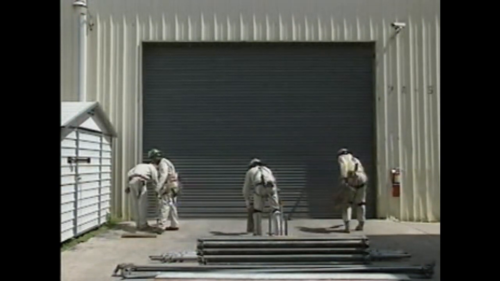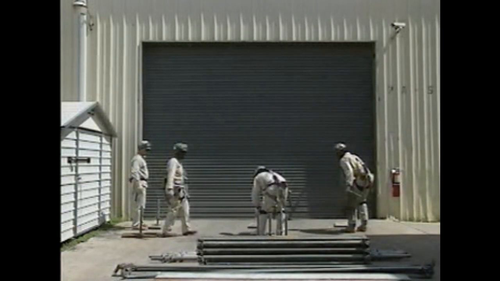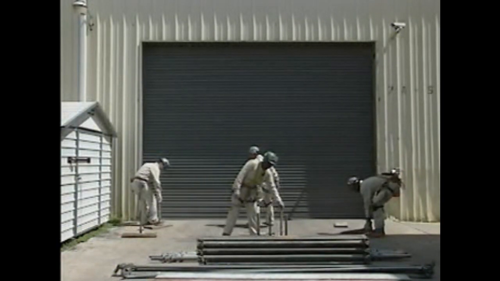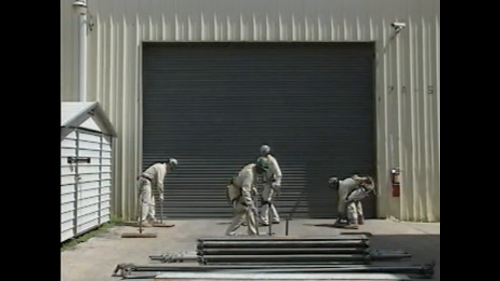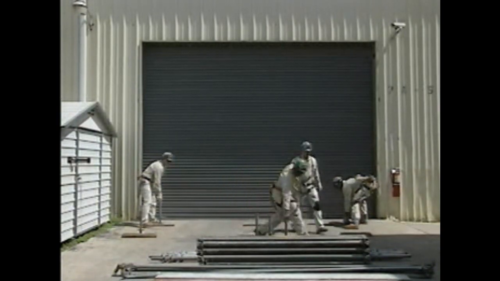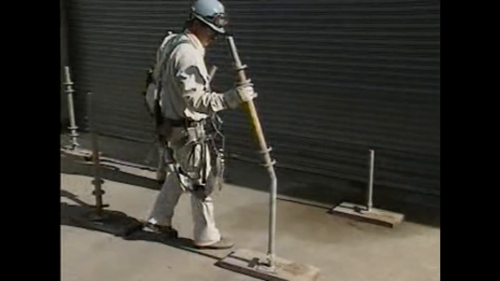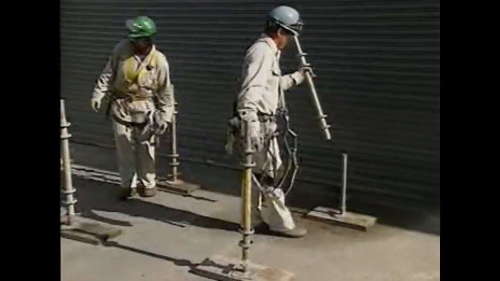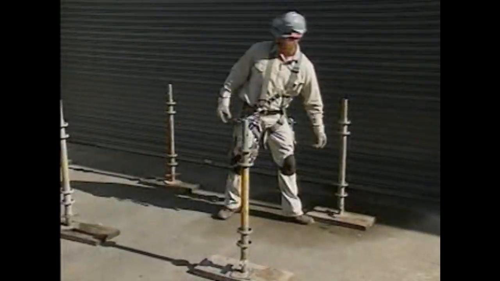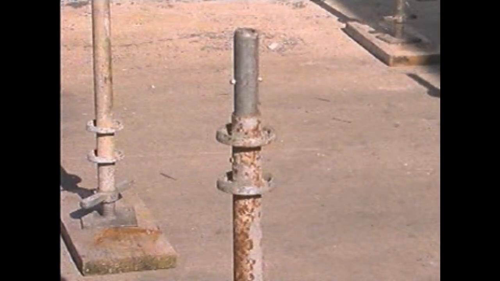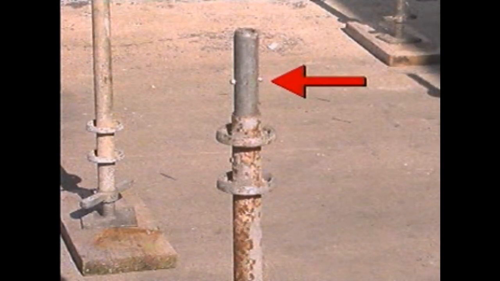They start by placing wooden boards called sills on the ground where the scaffold legs will be located, and then placing a base plate with a screw jack on top of each sill. Next, short vertical posts called starter collars are placed on top of the screw jacks. The builders have added a connector called a coupling pin to the top of each starter collar so that other vertical posts can be added later.